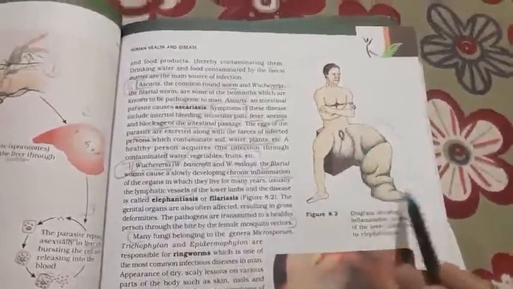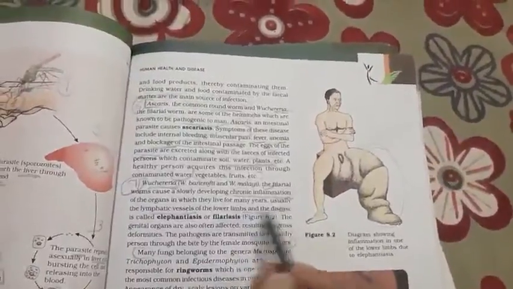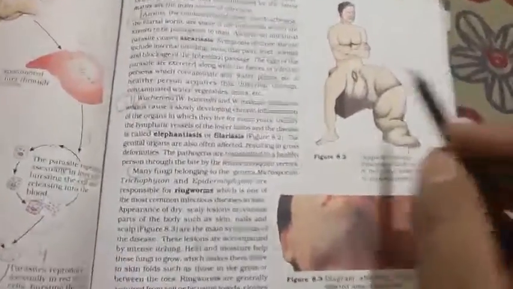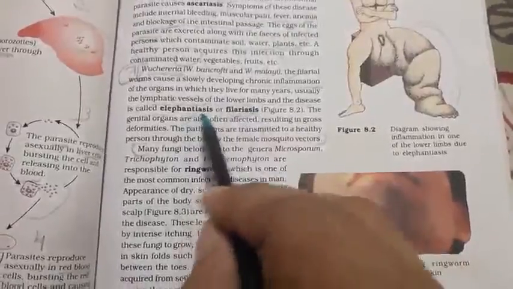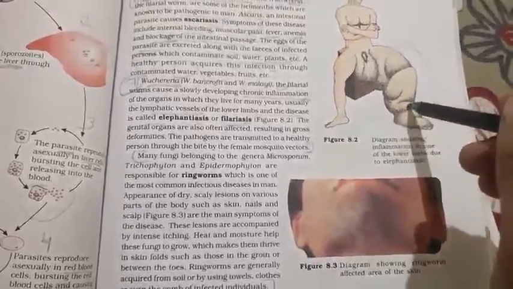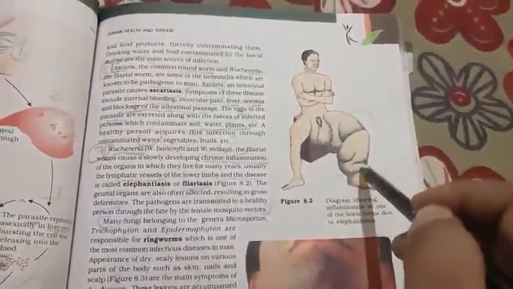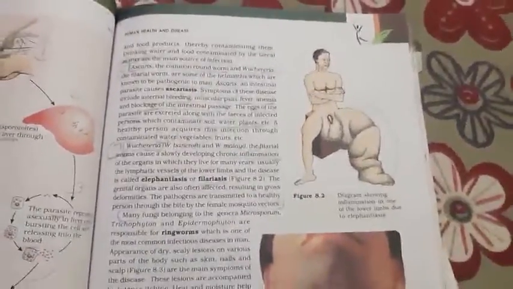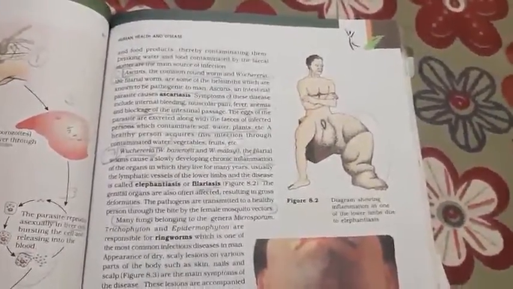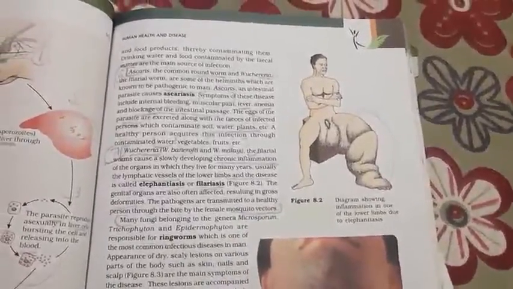This is the lymphatic vessel. The lower limbs are affected, and the disease is called elephantiasis or filariasis. The genital organs are also often affected, resulting in deformities. The pathogens are transmitted to a healthy person through a bite by the female mosquito vector.